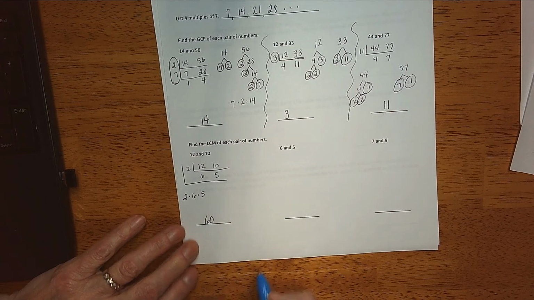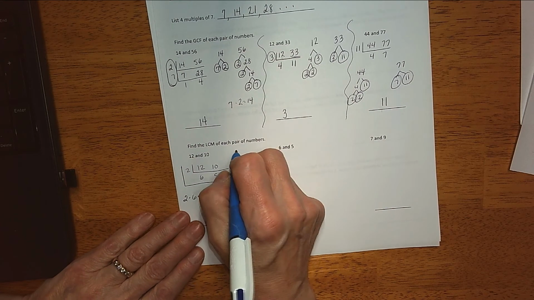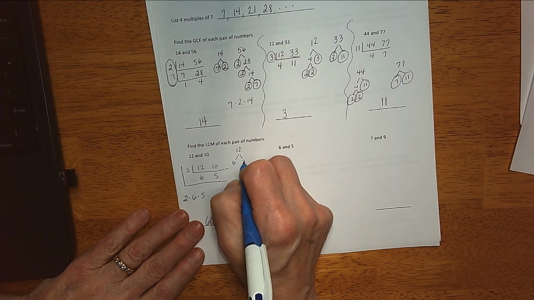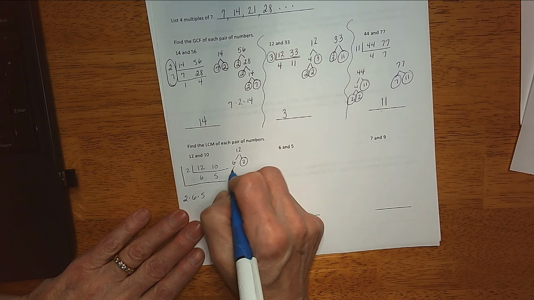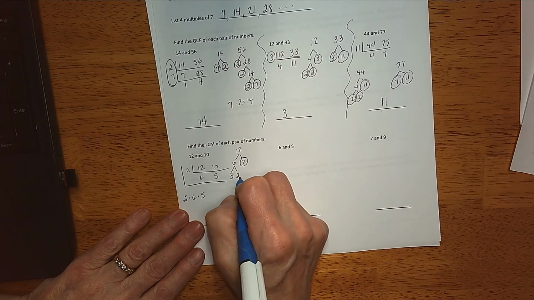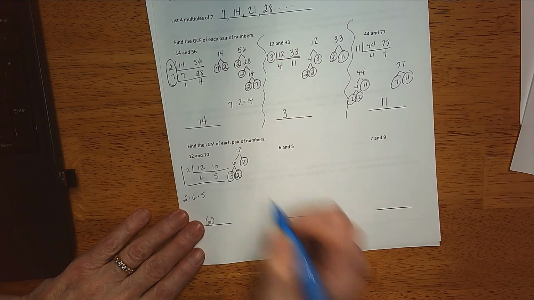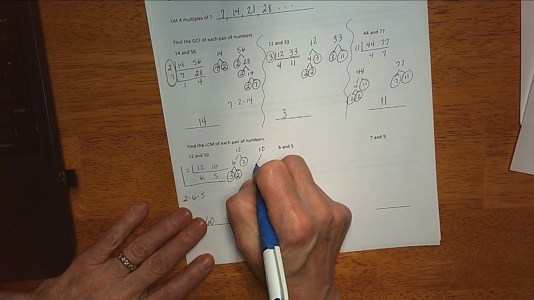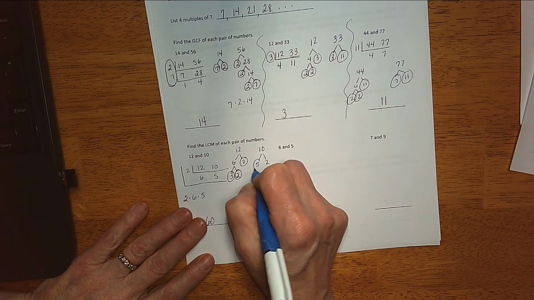So let's look at that using the factor trees. The prime factorization of 12, we'll do 6 times 2. 2 is prime. And then 6 is 3 times 2, and those are prime. So we're done with that factor tree. And 10 is 5 times 2, and those are both prime, so we're done with that factor tree.